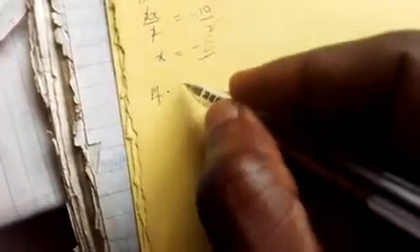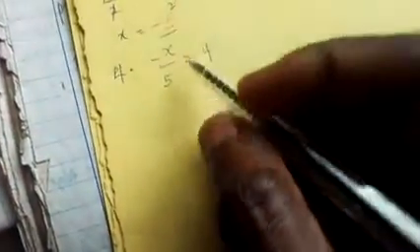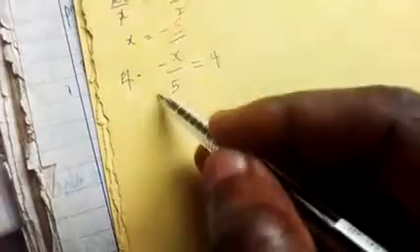Now let's do another one. Let's say, for instance, you have number 4. You have minus x over 5 equal 4. This is the question. Now, how do you do this? This one is in a fraction form.